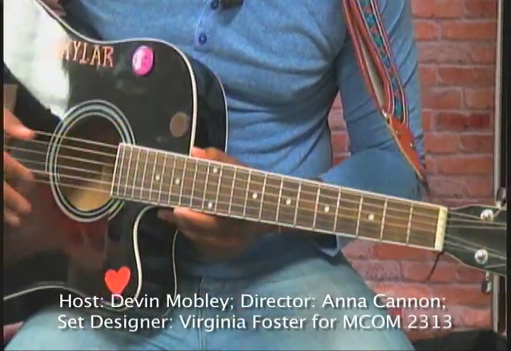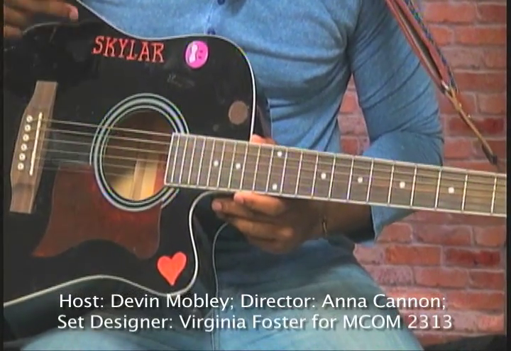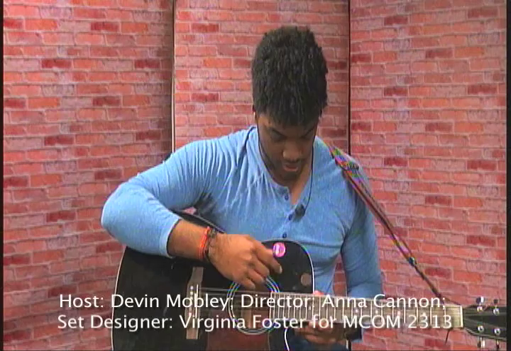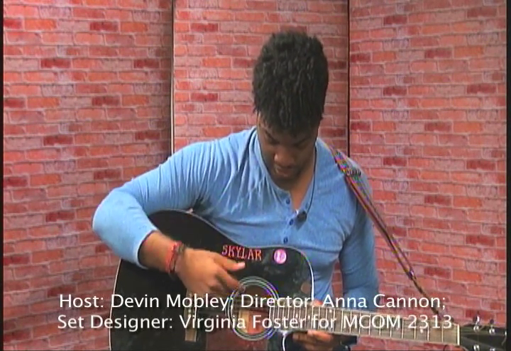So then we move to the body here. As you see, I can customize my body. Added a few things on here. A heart, Skylar, because that's my guitar's name. This used to be like a smiley face, but it's gone now. And here's a smiley face. Well, it's kind of like an angry face, I guess.